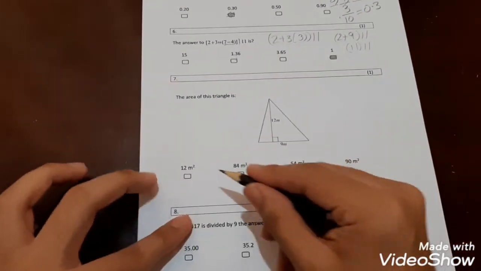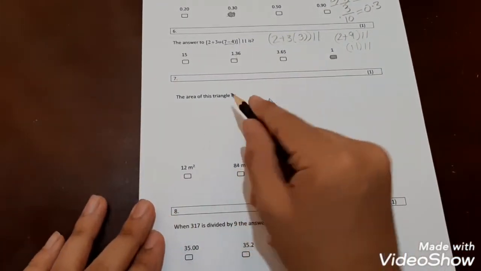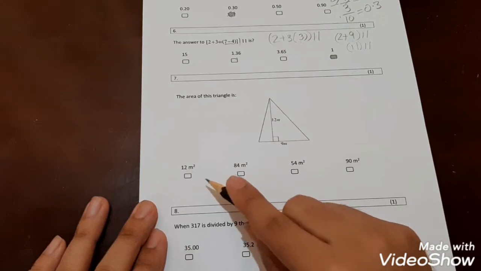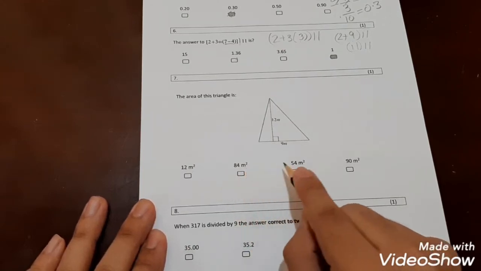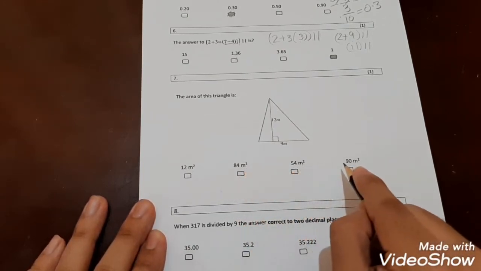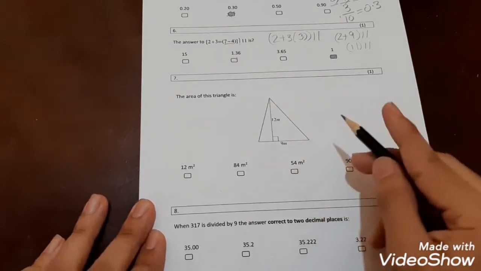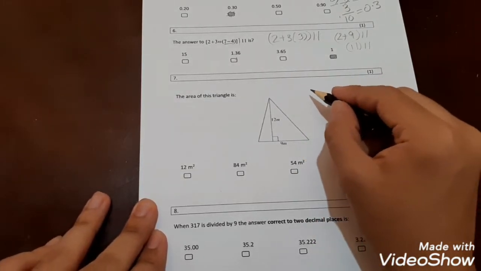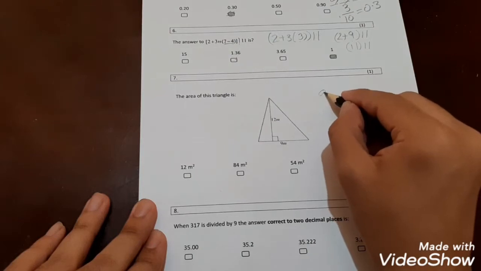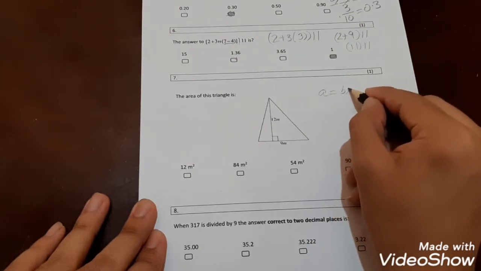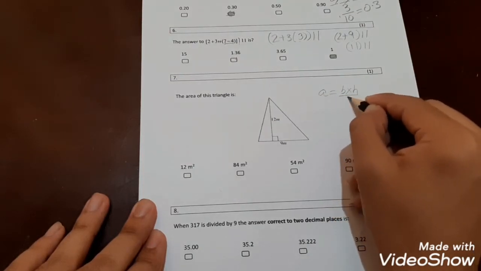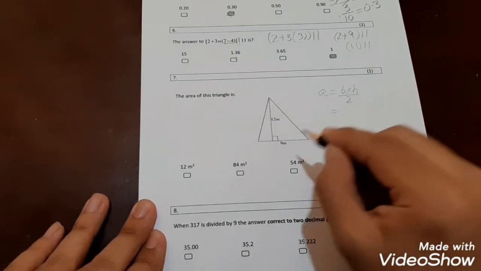Then question 7 states the area of this triangle is 12 meters squared, 84 meters squared, 54 meters squared, and 90 meters squared. So the formula for calculating the area of a triangle is A is equal to base times height divided by 2. So the length of the base is 9 meters.